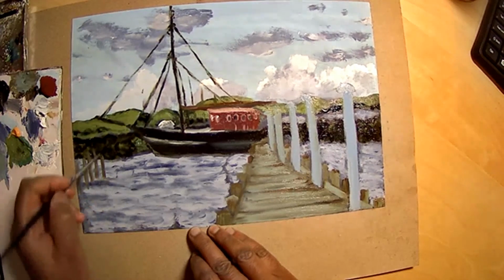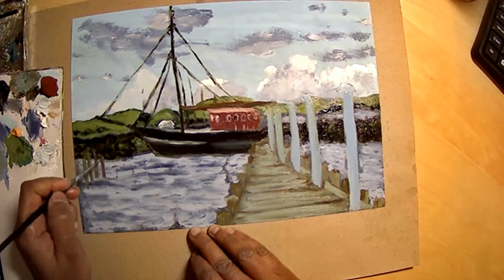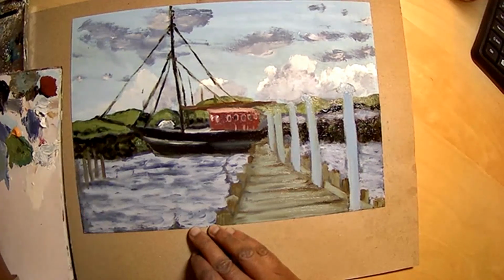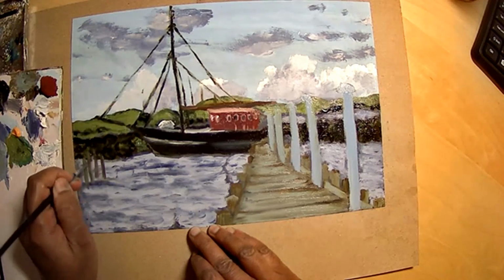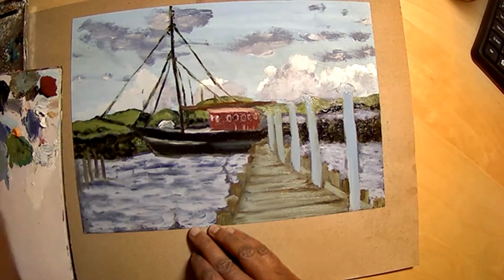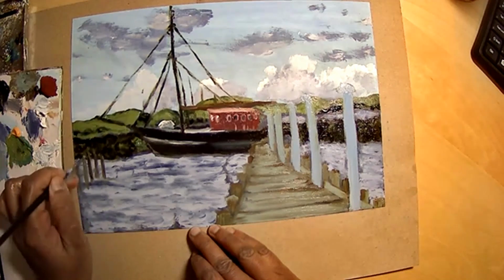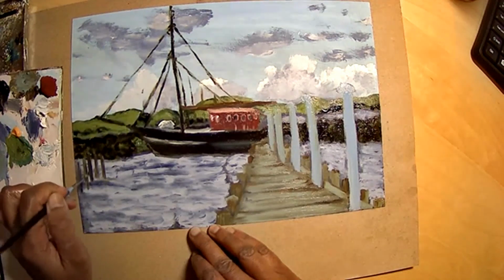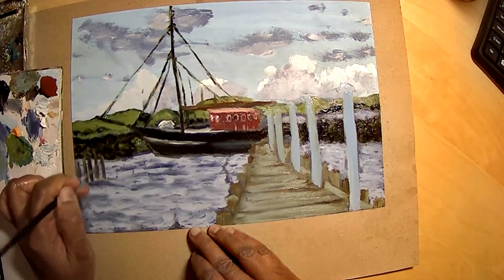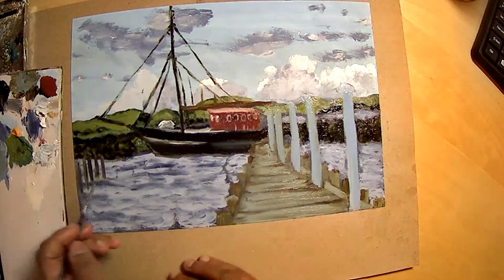It's always helpful to try in a lighter tonality first. Now I can add black to strongly represent this old wood that's been in the water. And don't make it too black. It's black, but not that black.